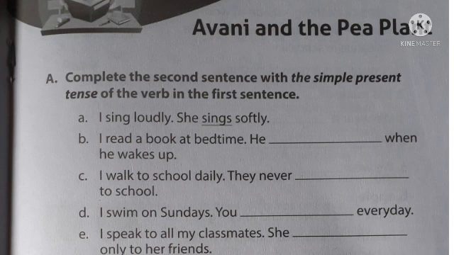So you can see the first example, A. I sing loudly. She sings softly. In the first sentence, I sing loudly. Here the verb is sing. Here the noun is I. I is a plural pronoun. That's why we use the verb itself. In the second sentence, she sings softly. Here, she is a singular pronoun. So with a singular pronoun, we add s or es to the verb. So here we write, she sings softly.